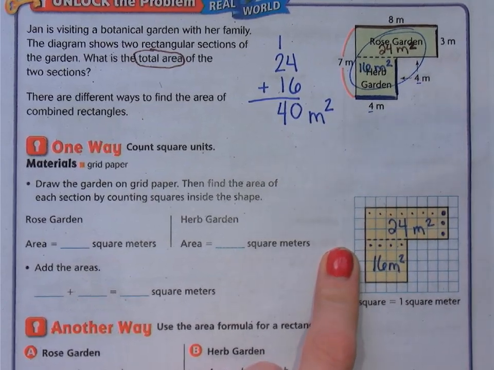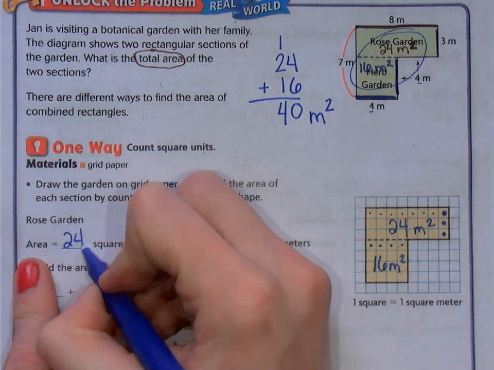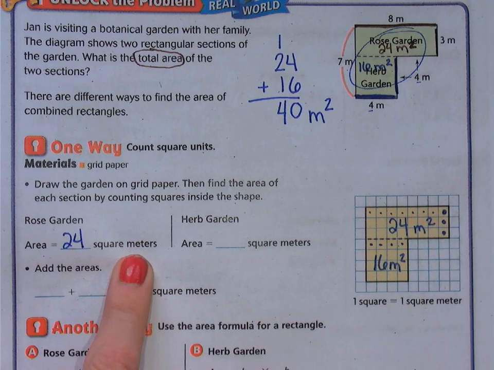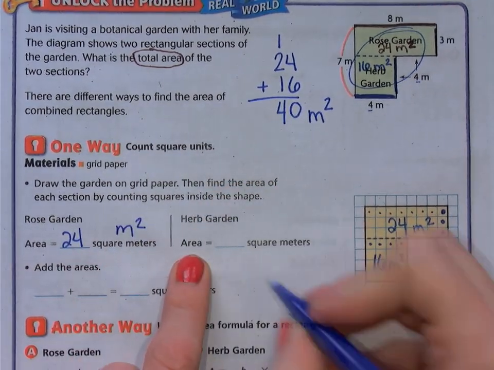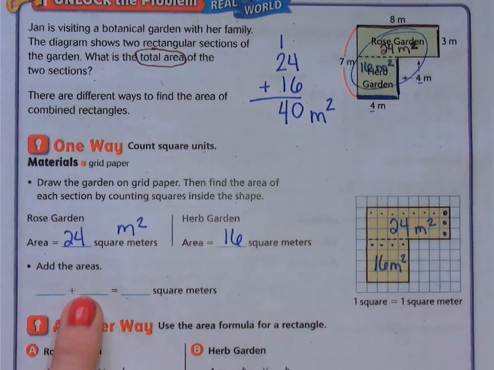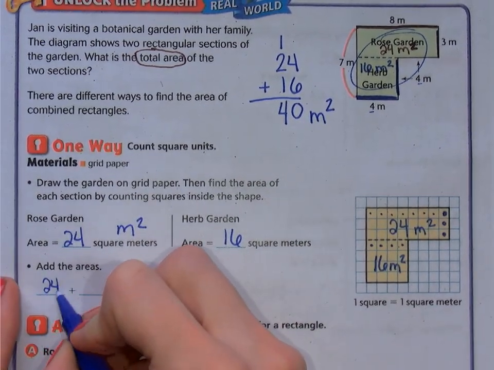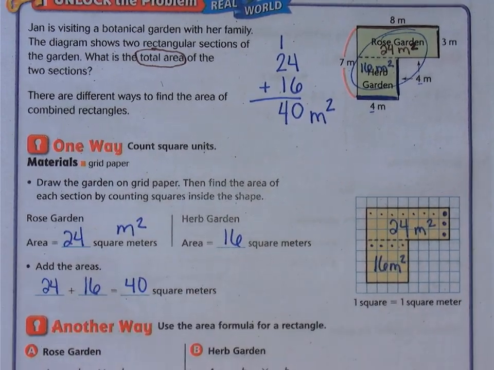It should be. Okay. The area of the rose garden is 24 square meters, which is the same thing as doing this. And the herb garden is 16 square meters. Add the areas. 24 plus 16 equals 40 square meters.